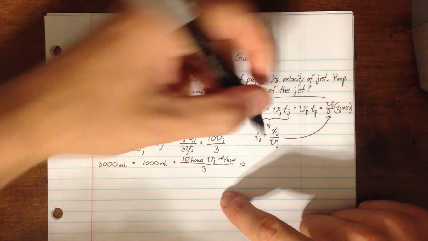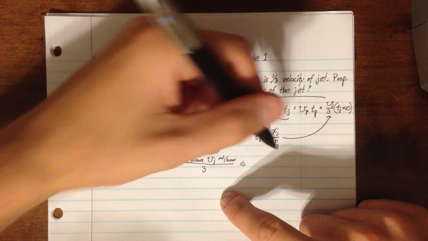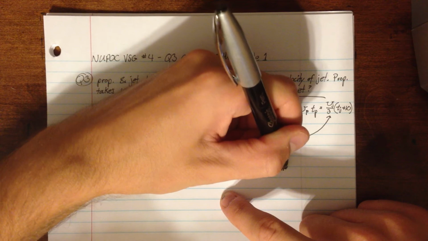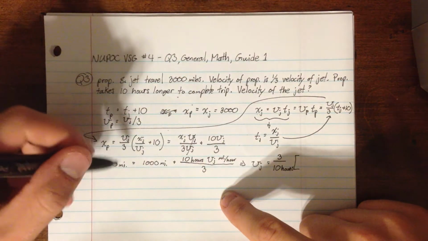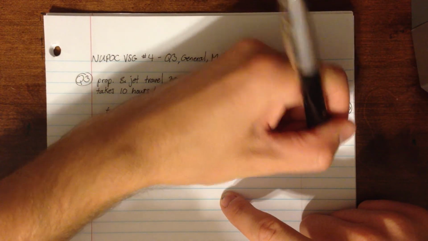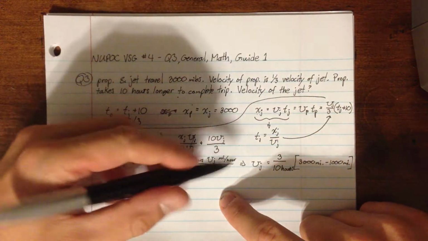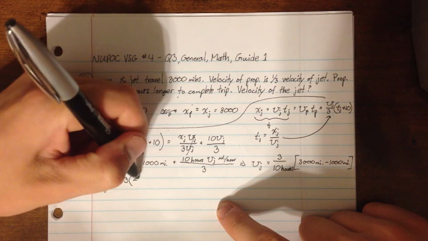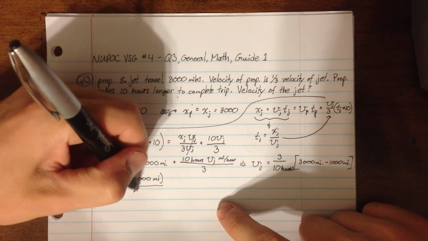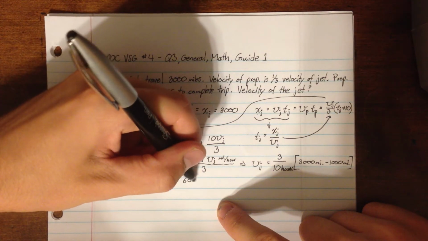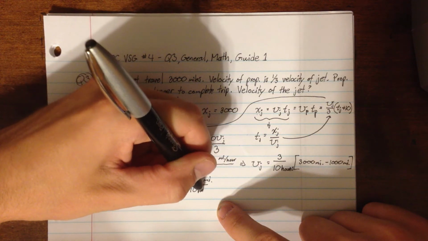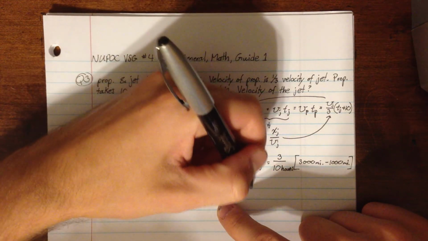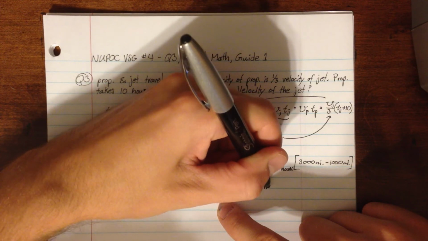So let's bring this 1,000 to the other side and then multiply by 3 and divide by 10 hours. What we'll find is that VJ equals 3 over 10 hours times 3,000 miles minus 1,000 miles. So VJ equals 3 times 2,000 miles over 10 hours, which equals 6,000 miles over 10 hours. We're just going to divide 6,000 by 10. That gives us 600. So 600 miles per hour.